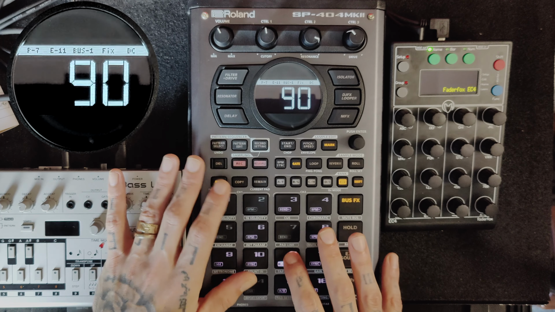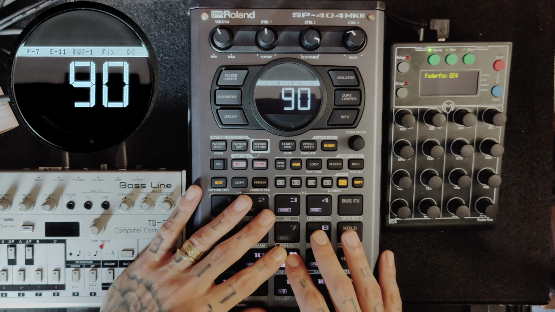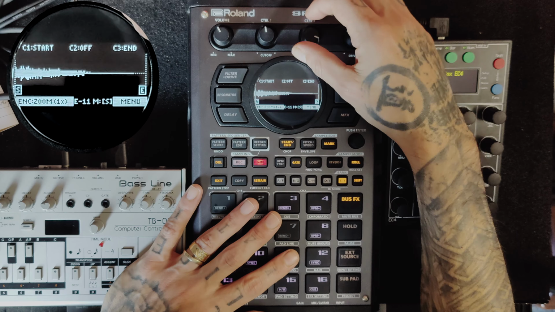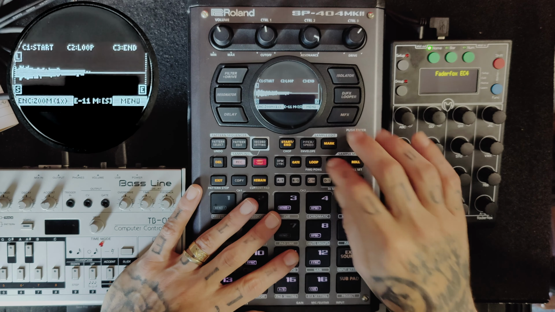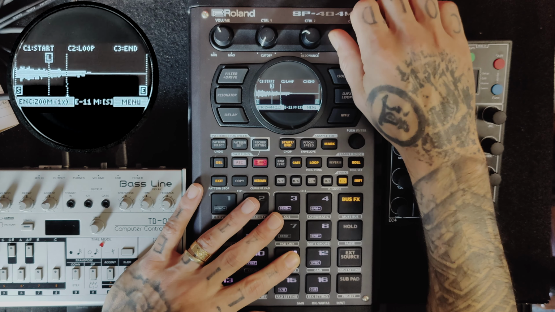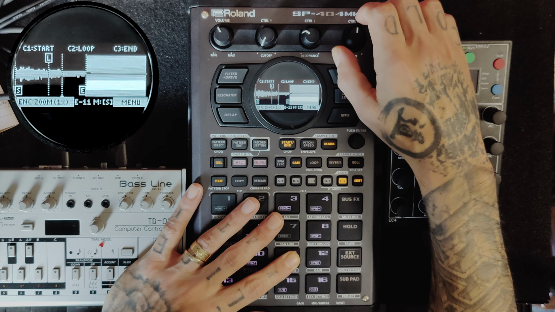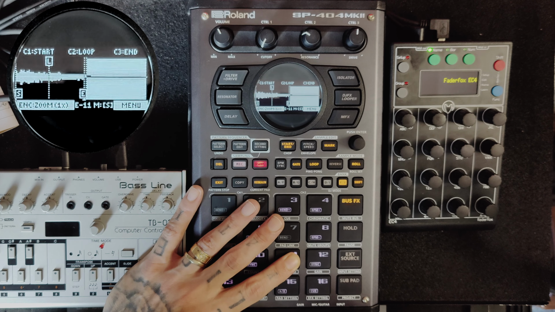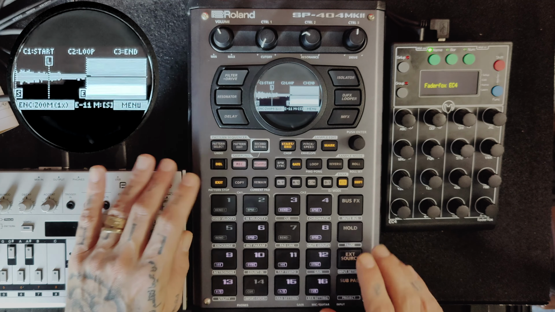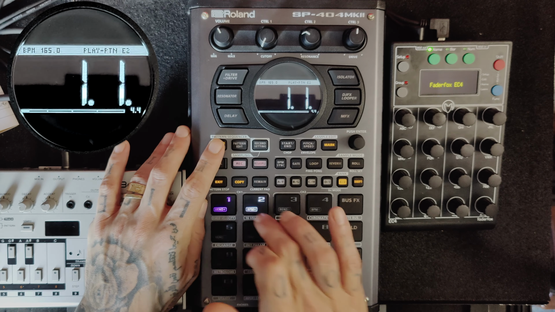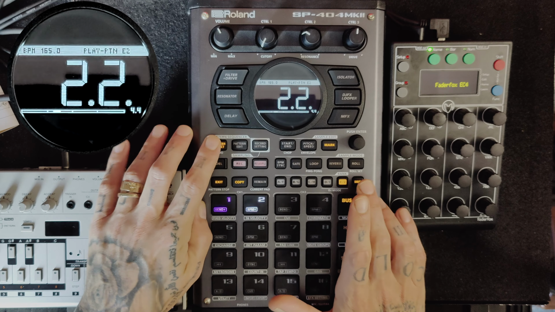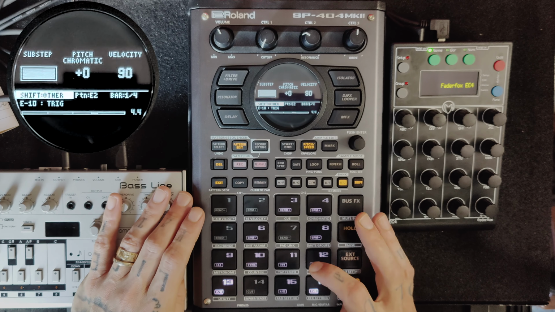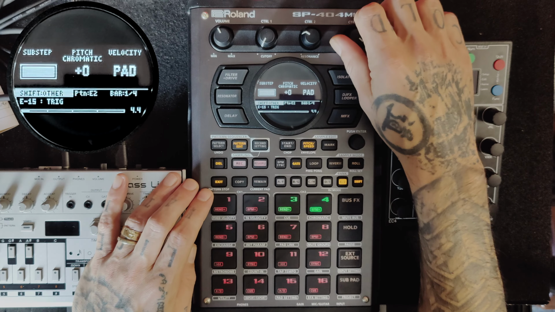Right. Now let's loop this guy here. Nice. Now let's place this guy into the sequence. This one here.